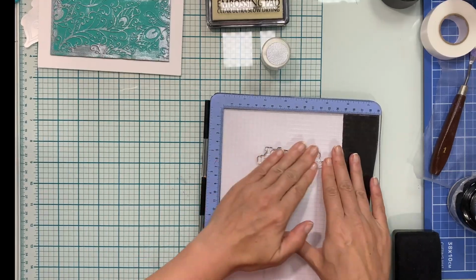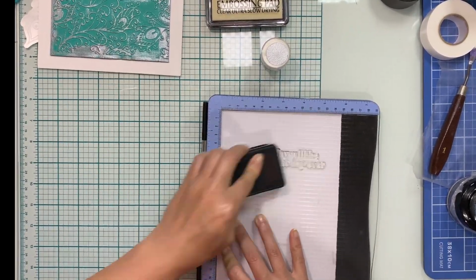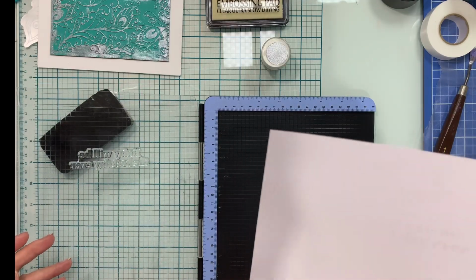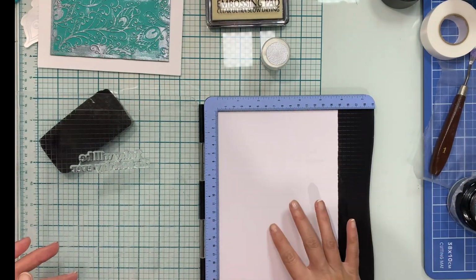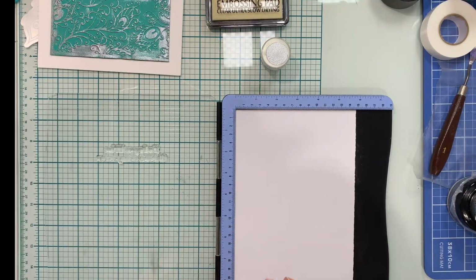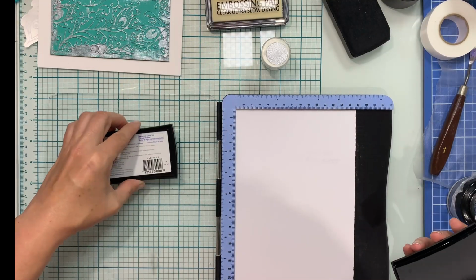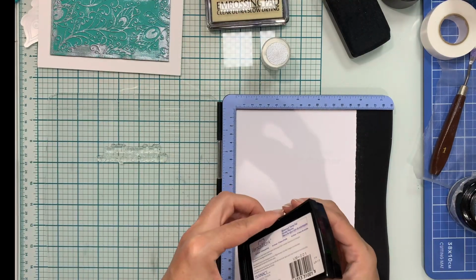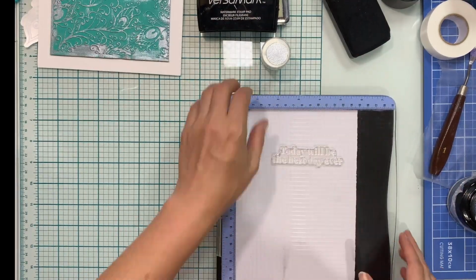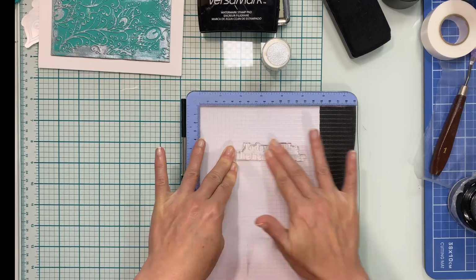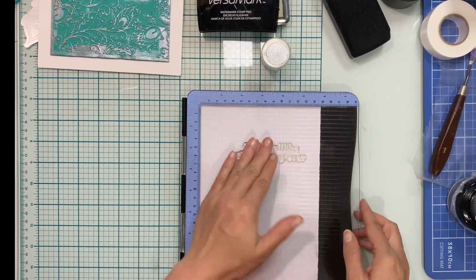As it turned out, I changed my embossing ink pad. I went back to my trusty Versamark and it worked like a dream. So you'll see even after I do multiple goes at the same sentiment, it just doesn't want to fill in properly. So I give up on that one and Versamark does the trick.